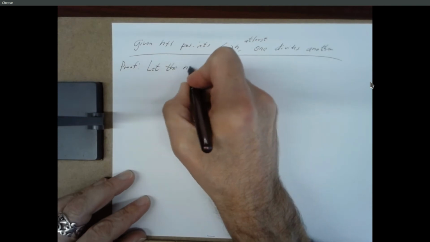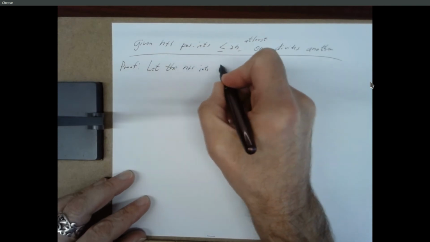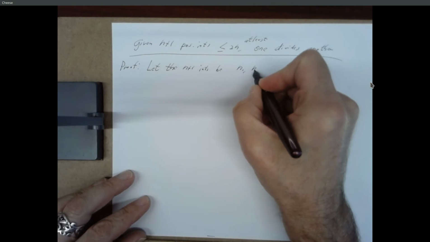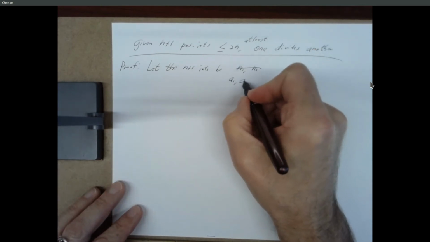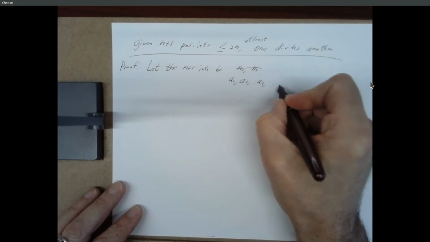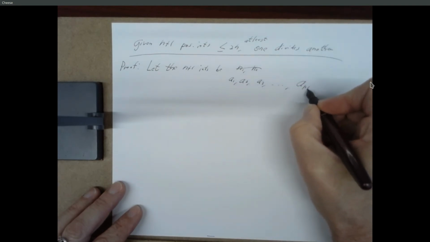So let the n plus 1 integers be, now let me call them a's, a1, a2, all the way up to a n plus 1.